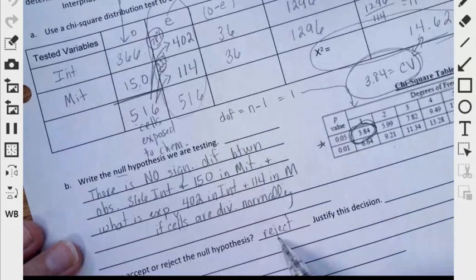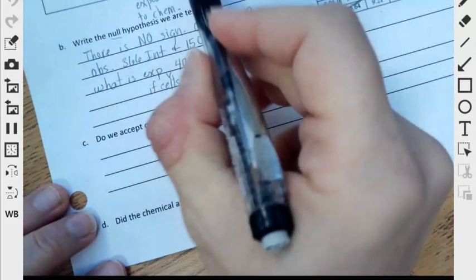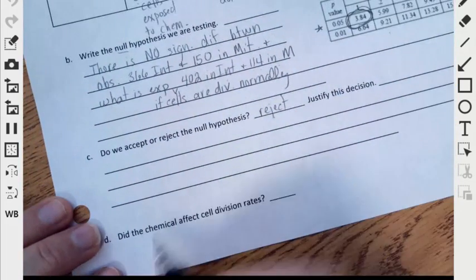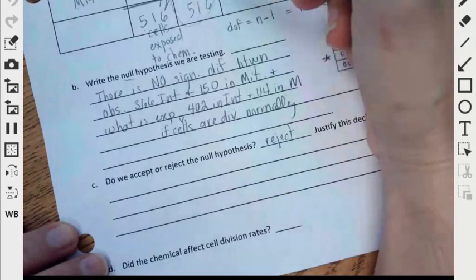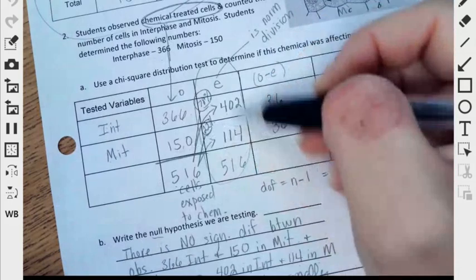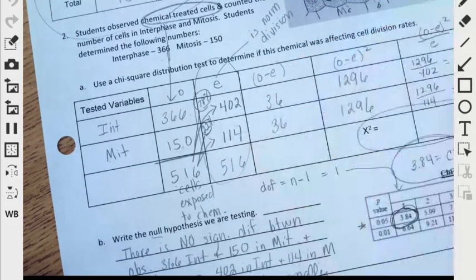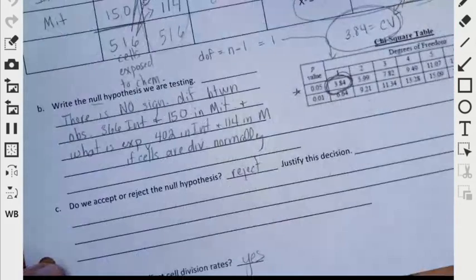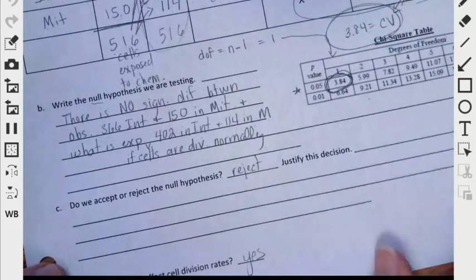And we just rejected that, okay? So if we reject, then that means that these two are a poor fit to one another. So is the chemical affecting cell division? You bet it is. Because it's saying that these numbers are a bad fit to the normally dividing numbers for those chemically treated cells. Okay.